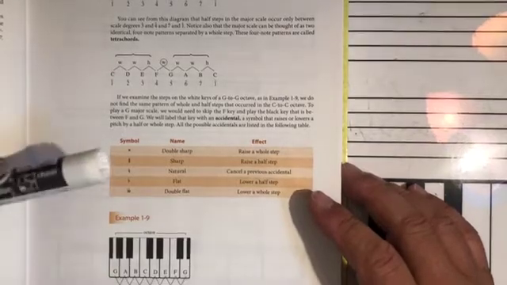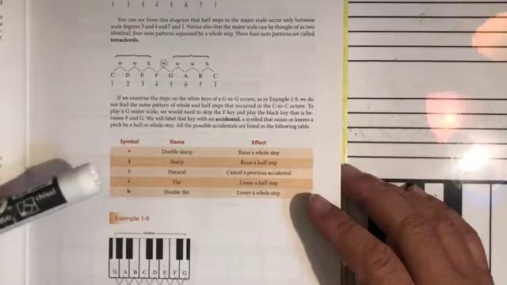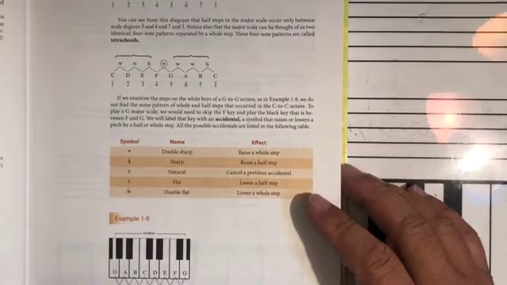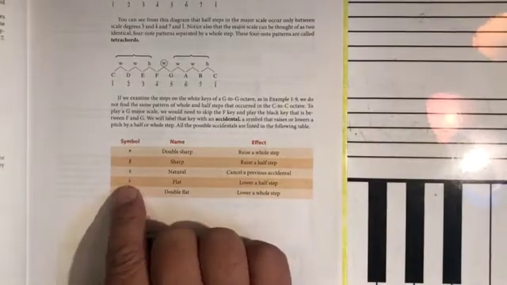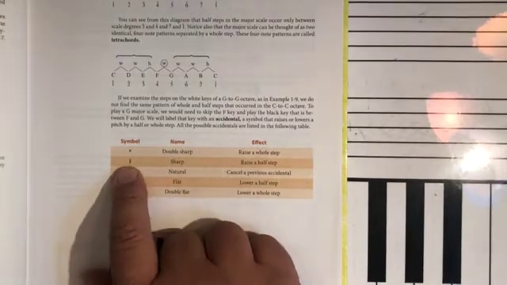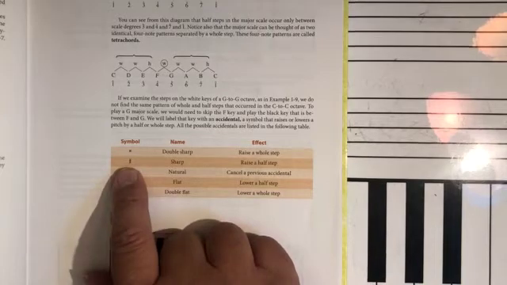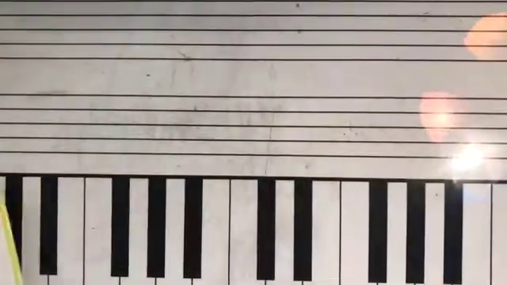So basically, you already know from one of the previous videos or previous experience that a flat symbol looks like a sort of stylized B, lowers the sound of a note, and we call that amount a half step or a semitone, okay? And sharp looks like a pound sign, okay? Raises the pitch of a sound or note a half step or a semitone. And on a piano, a half step is a key.